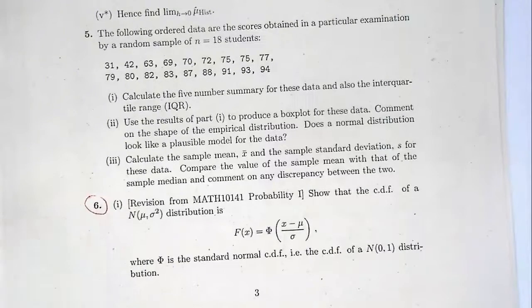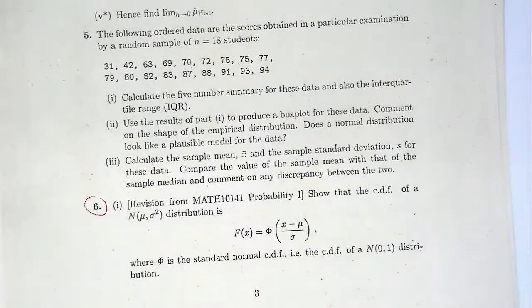Can you guys start working on question 6, please? Unfortunately, the project, the visualizer is not working. Ah, it's working now. Can you start with question 6, please? Question 6. This one here.